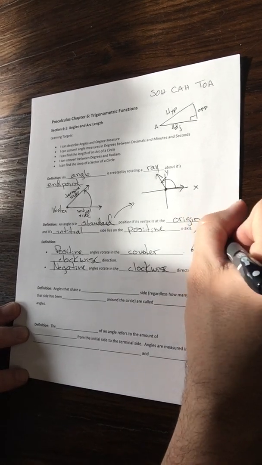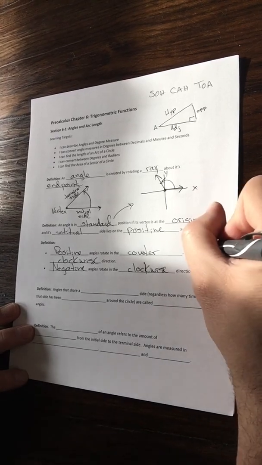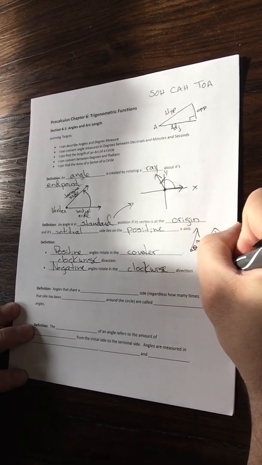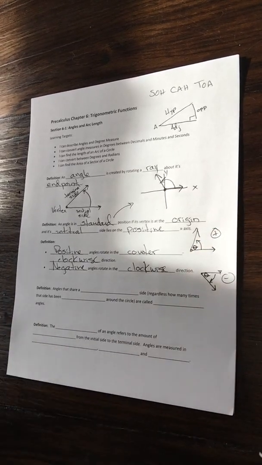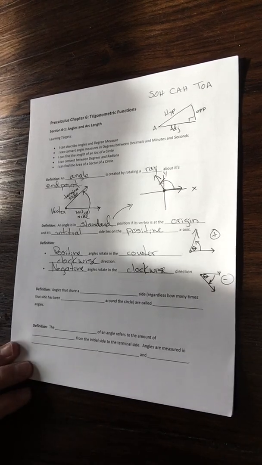All right, that's a positive angle. That's a negative angle. I'm going to introduce it now. We use theta a lot, so I'm going to put theta inside that angle to describe the angle. It's just a variable. It's a Greek symbol, theta.